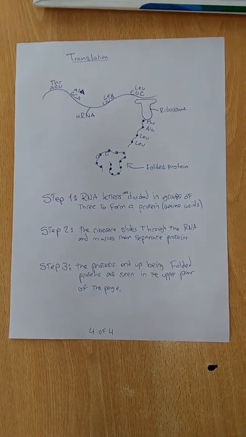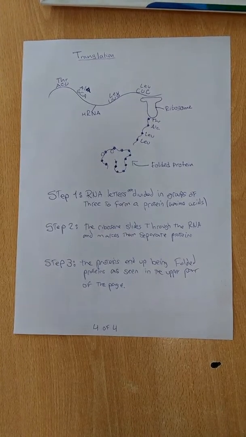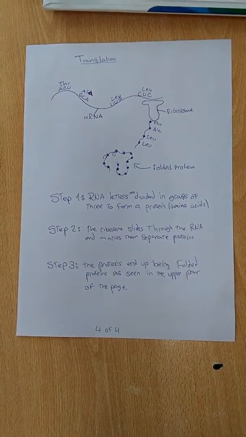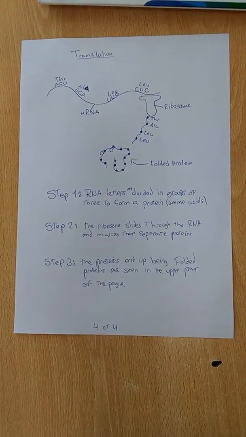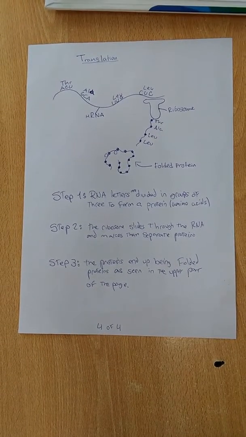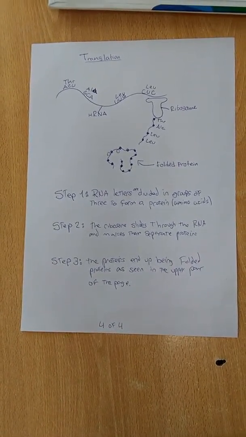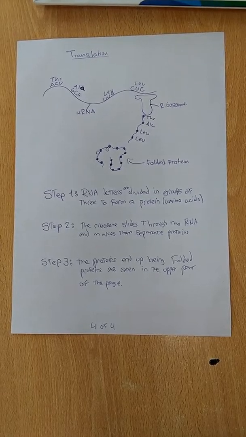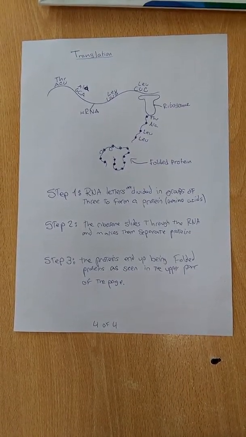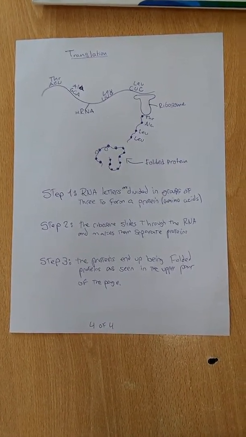Translation. In this one, you can see the messenger RNA bringing in groups of 3 of the ACGU. Here, the ribosome comes and takes these groups of 3 and converts them into proteins.